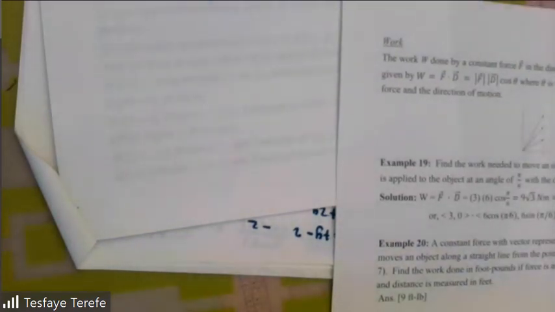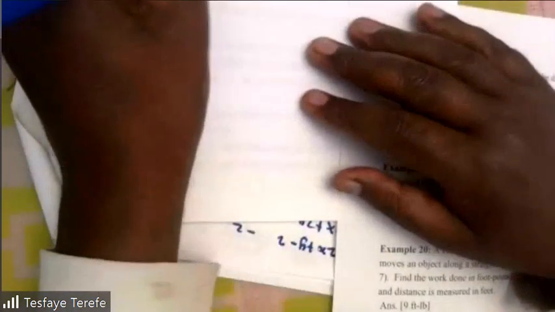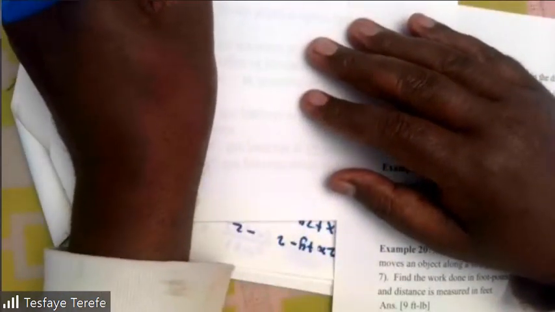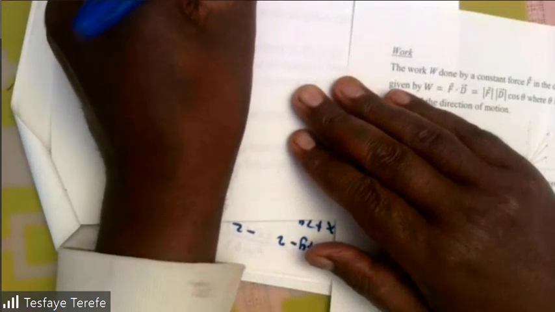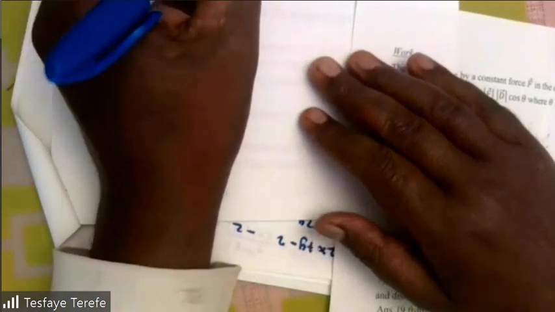Okay, if we know this much about the properties, one of the applications of the dot product is work done by a constant force. As you know, work in mechanics, mechanical work, which is a scalar, is force multiplied by the distance.